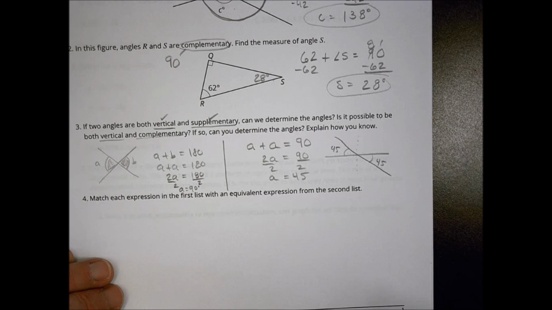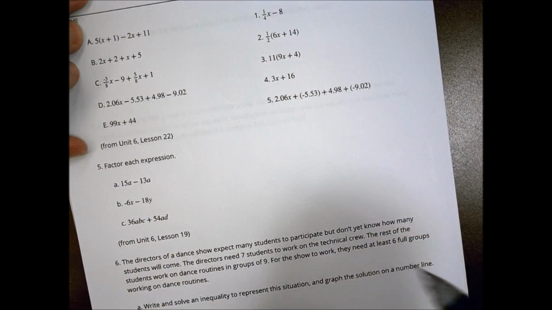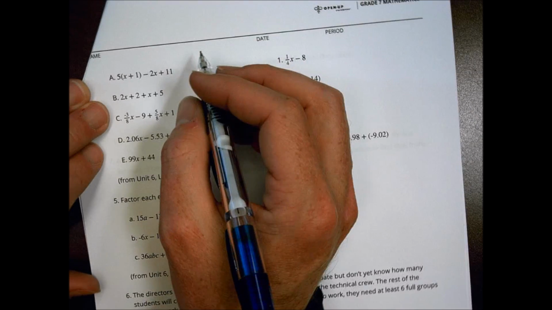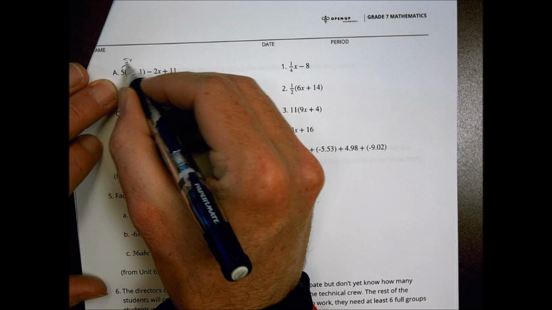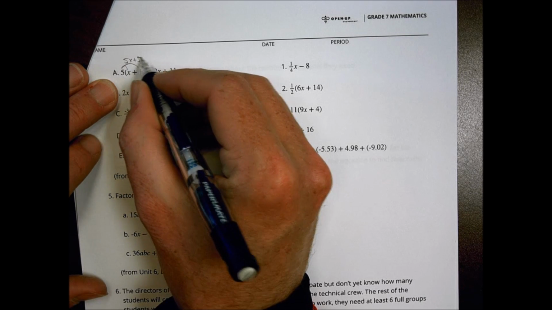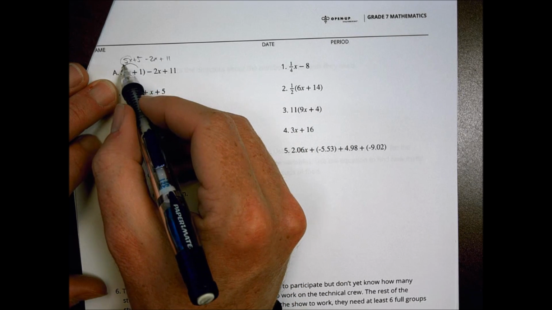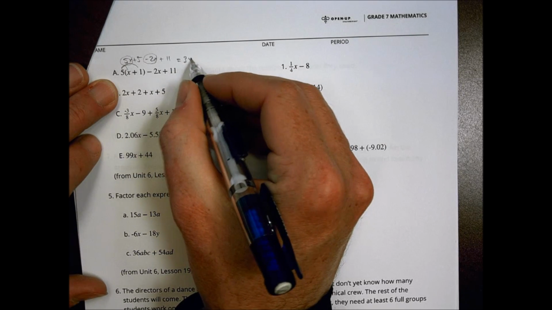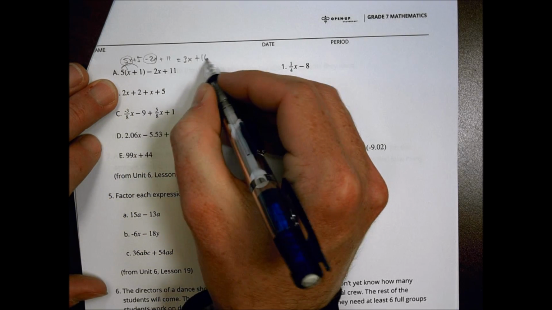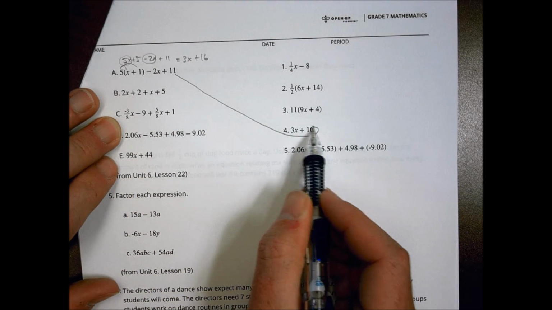Number 4, it says match each expression in the first list with the equivalent expression from the second list. Alrighty, so let's see what we have here. First of all, I have this question here, which I can expand out. I can go 5x plus 5 plus 1, or 5 times 1 is 5, minus 2x plus 11. I can combine some like terms, so 5x minus 2x equals 3x, and 5 plus 11 is 16. So 3x plus 16, that matches right there. Alright, so number A goes to 4.